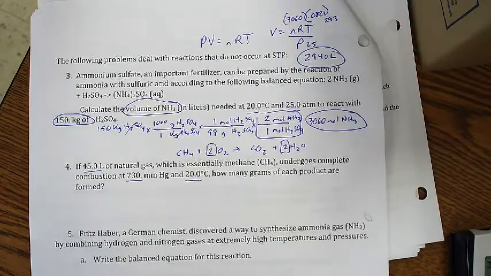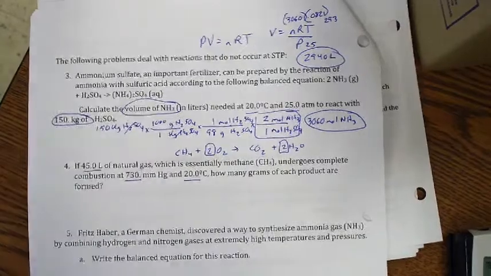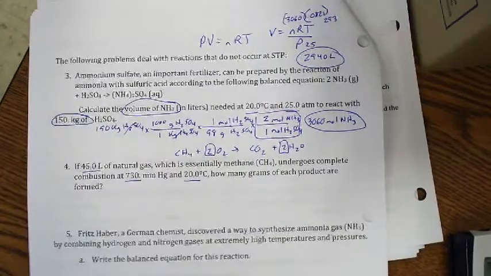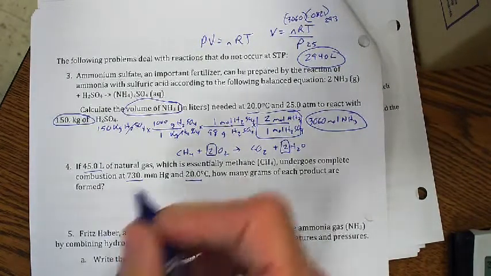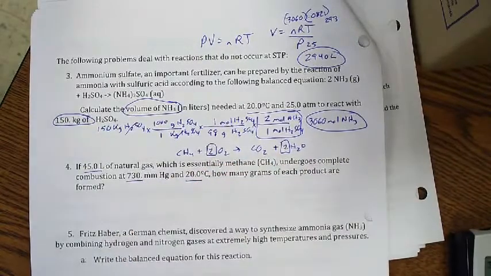So in this case, we need to know how many moles that 45 liters of gas is before we can even start the problem. And so once we do that, then we can go from moles of the gas to the number of grams of product. So we've got to use PV equals nRT to get started to get moles.